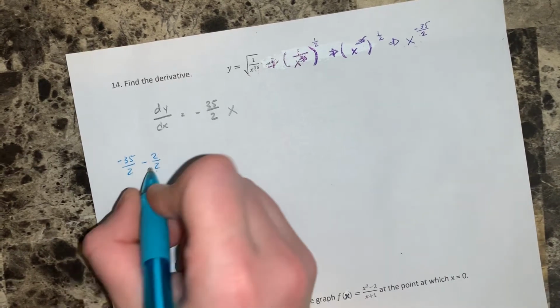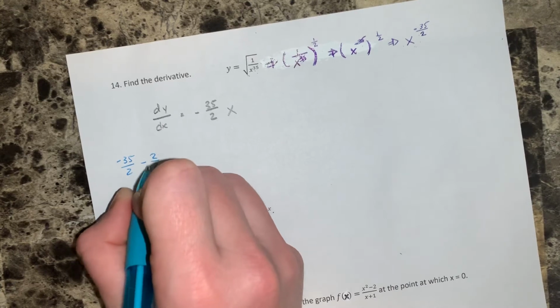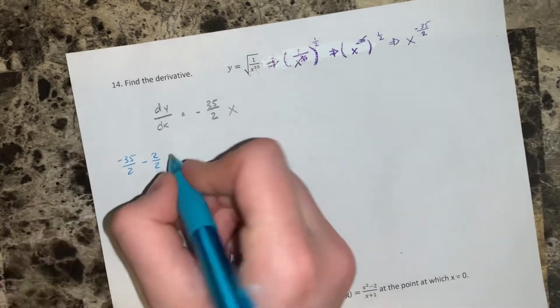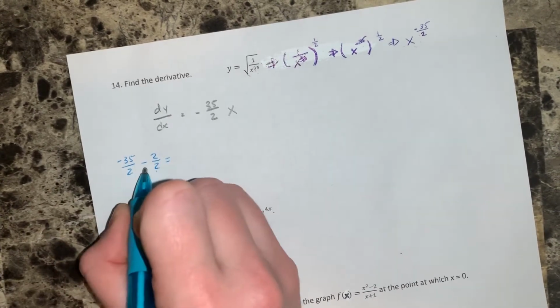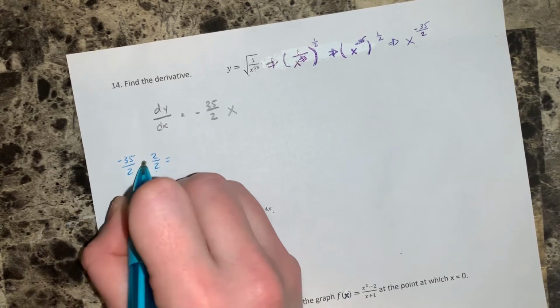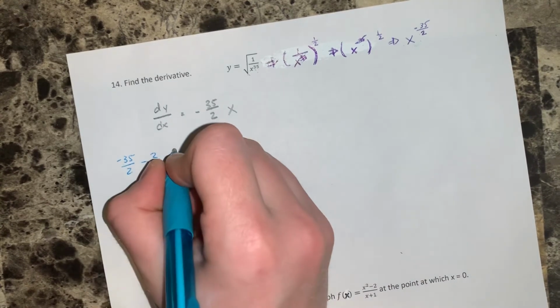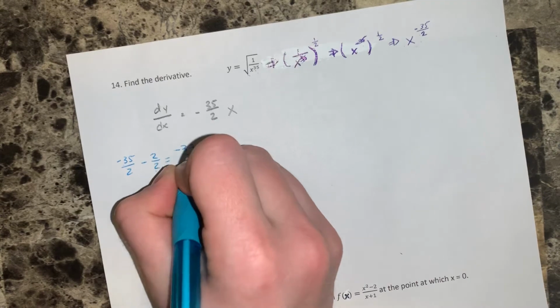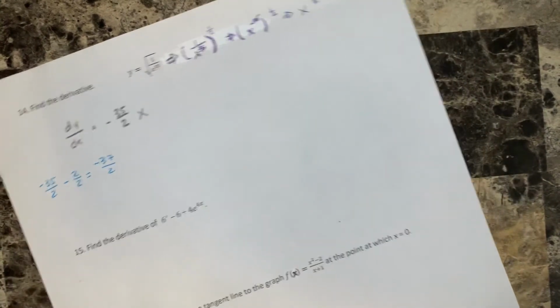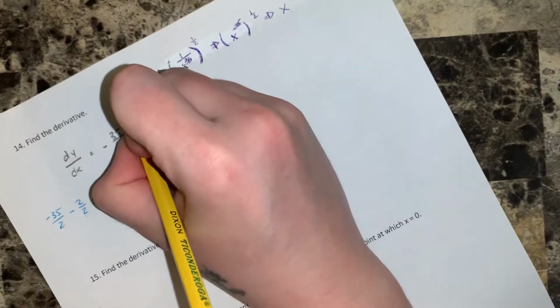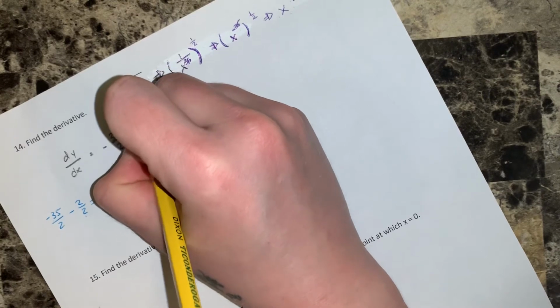So really what I'm doing by subtracting 1 is just making this a way that you can subtract the fractions a lot easier. And so now I can just subtract across. So negative 35 minus 2 is going to give me negative 37 over 2 as the power. Okay, so this is negative 37 over 2.